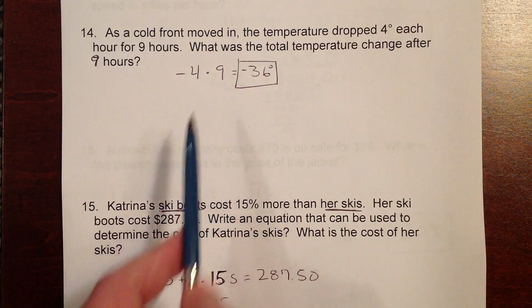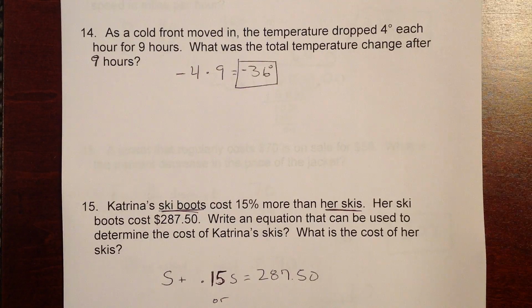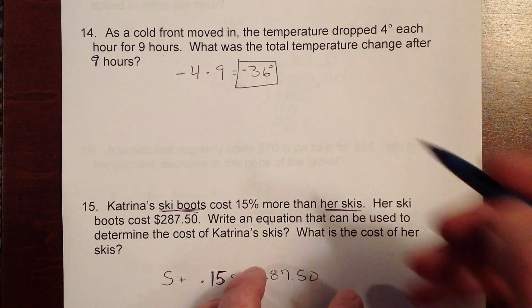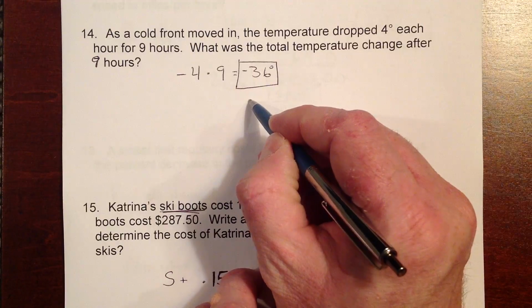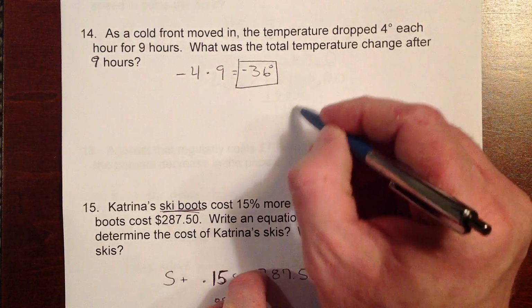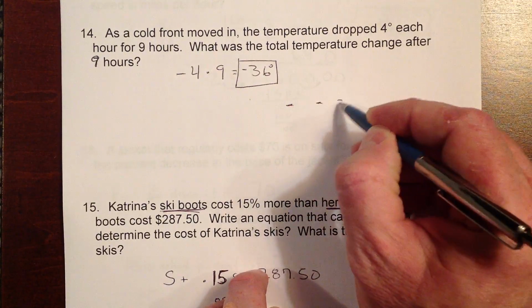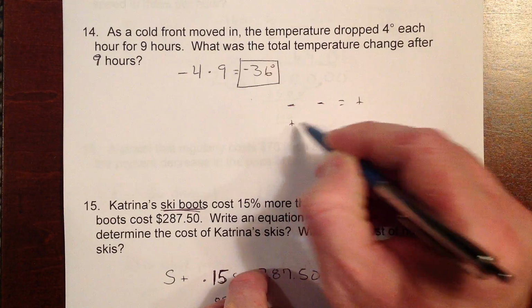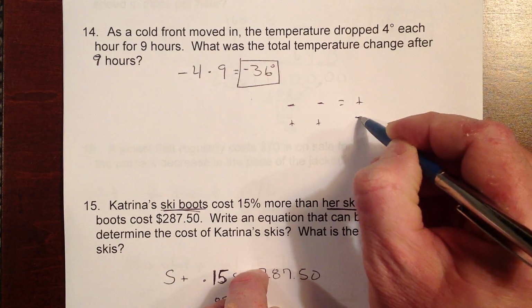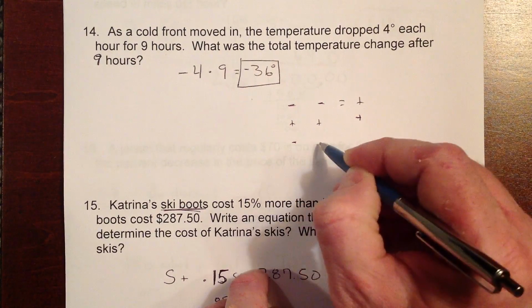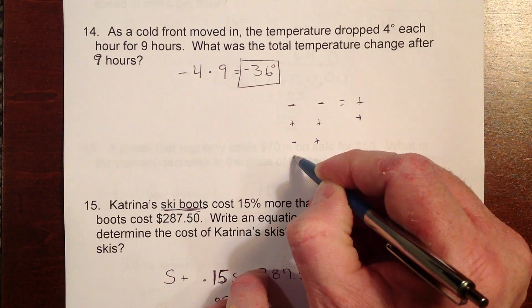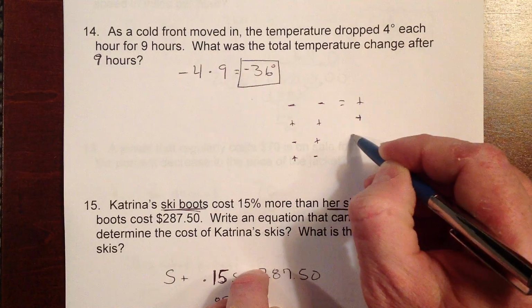If you want to be cool and stay in school, learn your divide and multiply rule. Same signs, answer is positive. So if it's a negative and a negative, the answer is going to be positive. If it's a positive and a positive, the answer is going to be positive. Different signs, answer is negative.